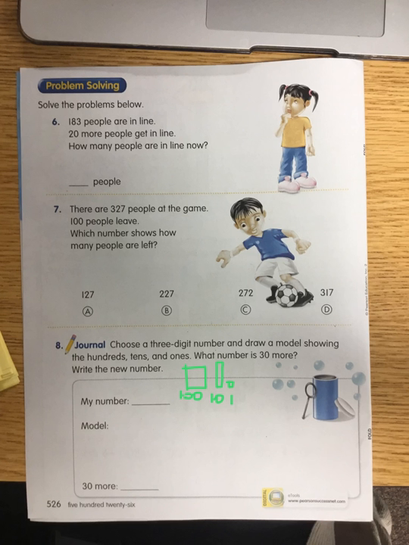All right, when you are done, have it checked. And then you may go and look on Seesaw and see what other people wrote for the Do You Understand?